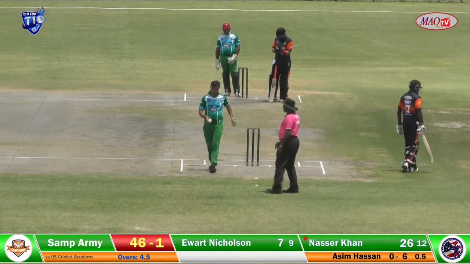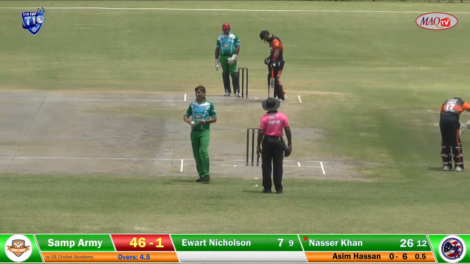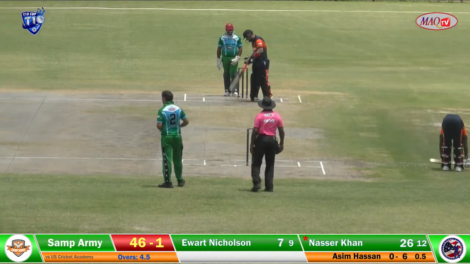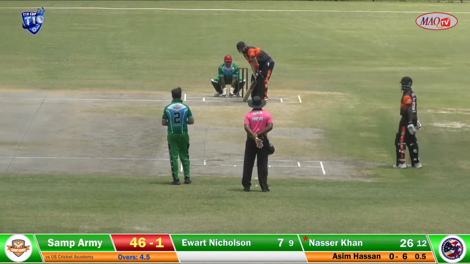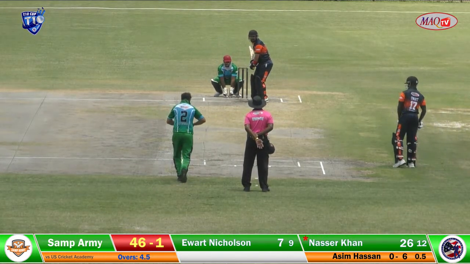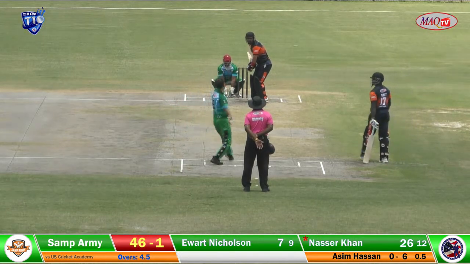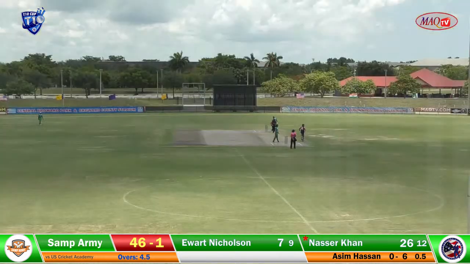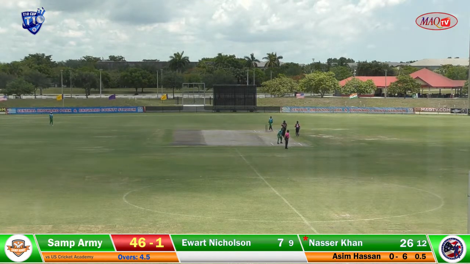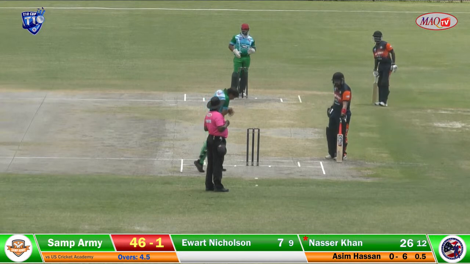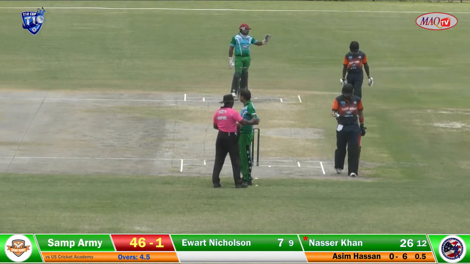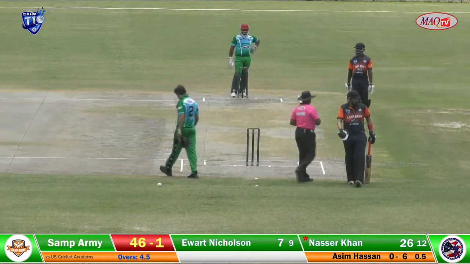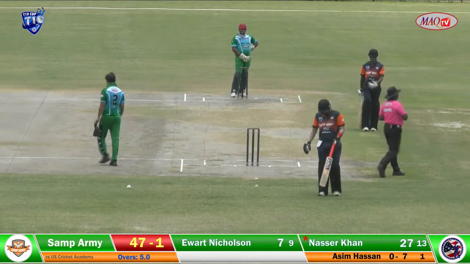SM is whacking this one out too wide, long off, just for a single. So good night, nice tight stuff here, being bowled here by Asim. Right away. Only one. So a message is going out there. Message goes out in a bottle. And a 5. 47 for 1.